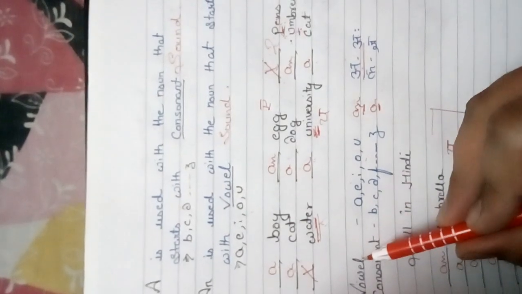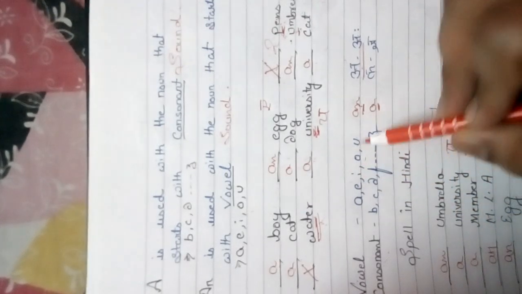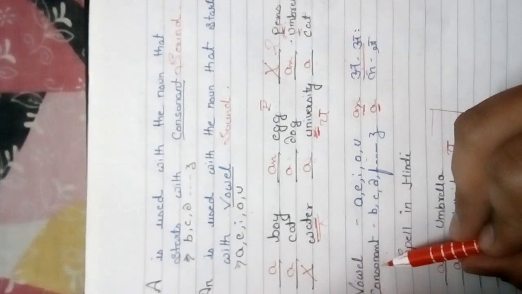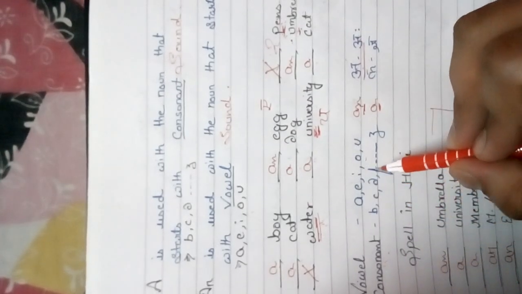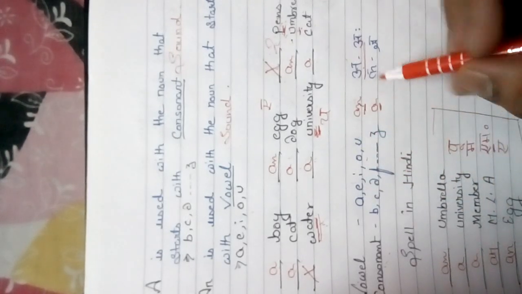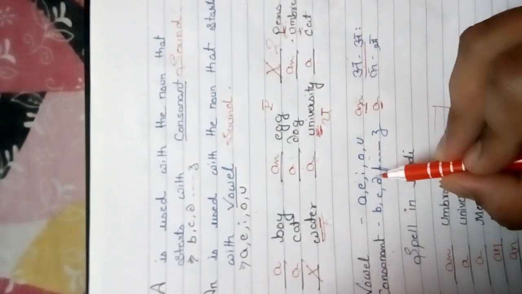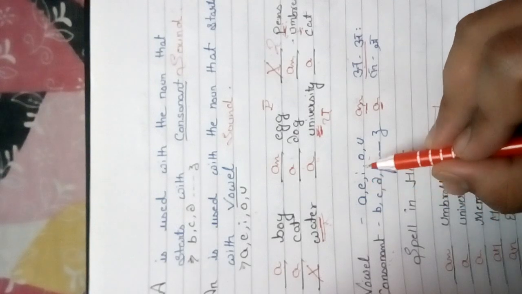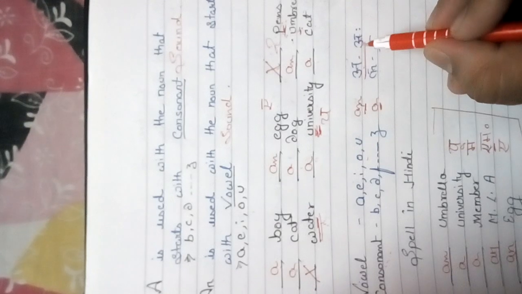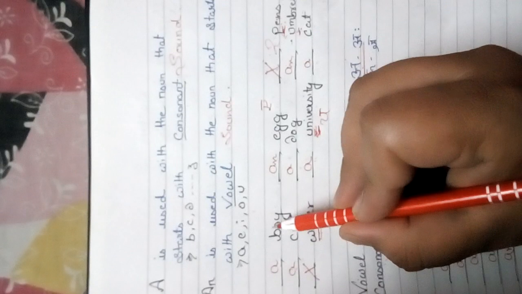My dear students, the vowels of English are known to you, that is A, E, I, O, U. The vowels of Hindi are also from A to Ah. Consonants of English are B, C, D, F and till Z except A, E, I, O, U. And consonants of Hindi are from Ka to Gya. If you want to use A or an in front of any singular countable noun, please spell such a noun in Hindi also. If you have used a word like boy, then speak it in Hindi.